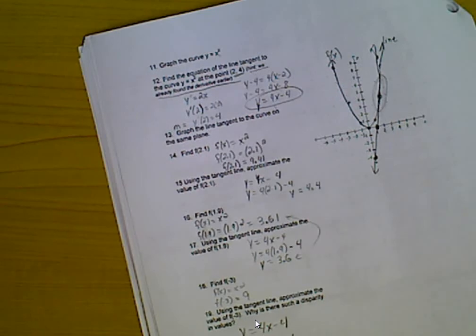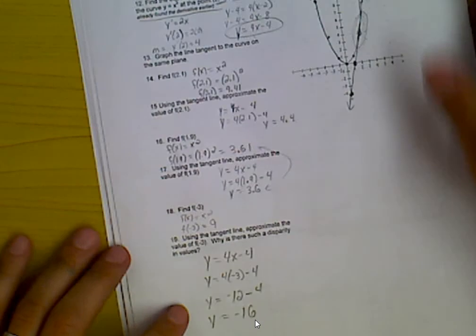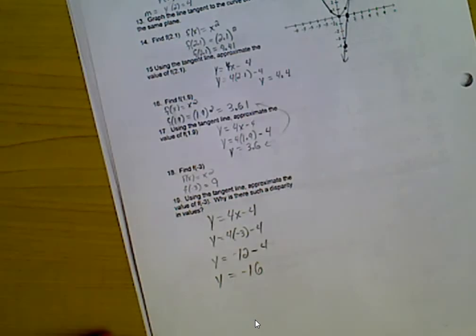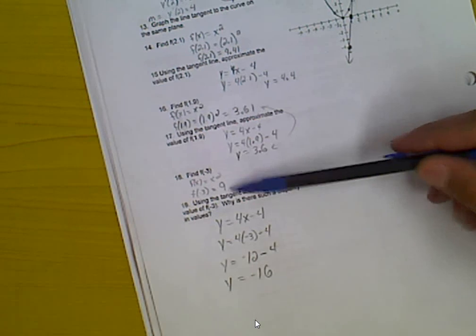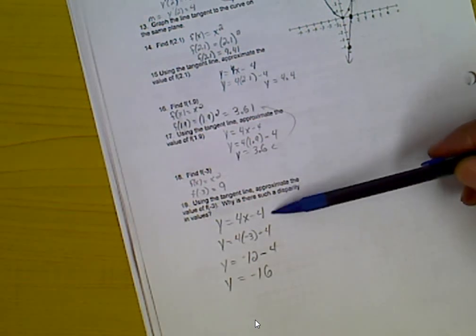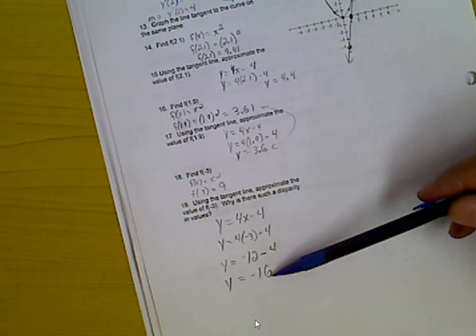Okay, hopefully you can see that because my computer just died. 9 is what you get for f of negative 3. And when we use our line to plug in negative 3, you're going to get negative 16.